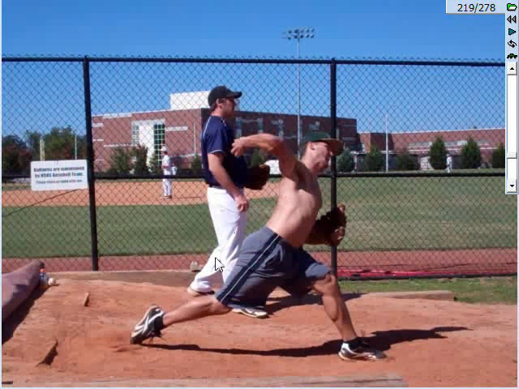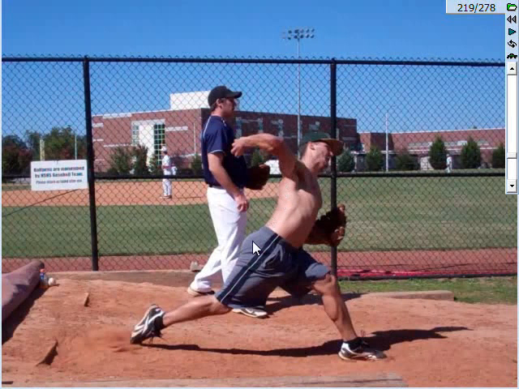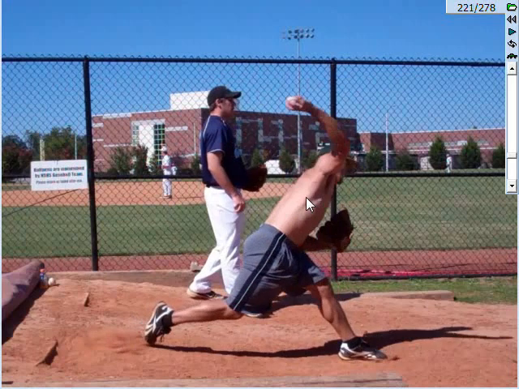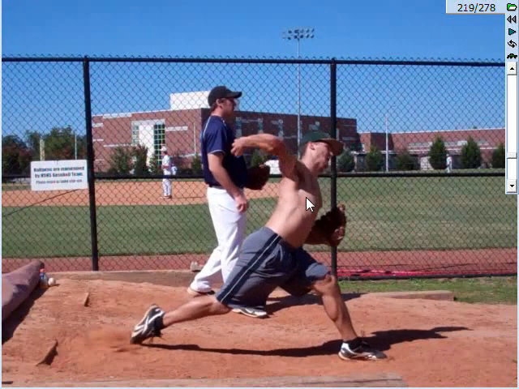Number 3 is sagittal plane. So what we want to do is see some extension in the back. That's called thoracolumbar extension. Okay, not something that we see. You do actually move your upper torso forward in the sagittal plane as your arm's accelerating, but this could certainly get better.